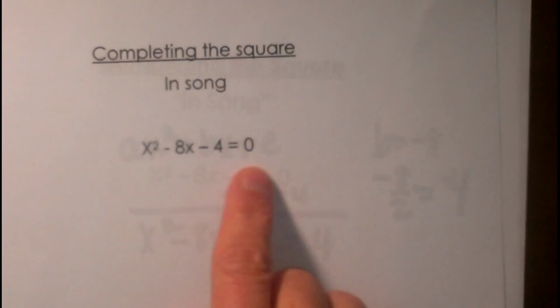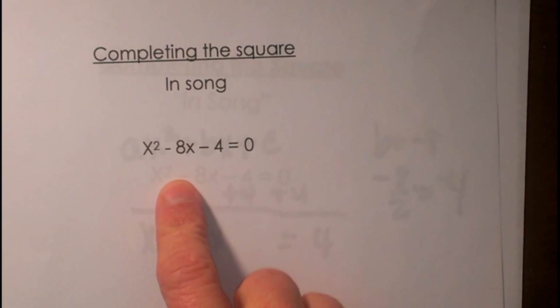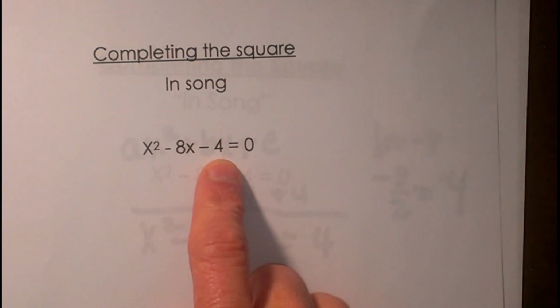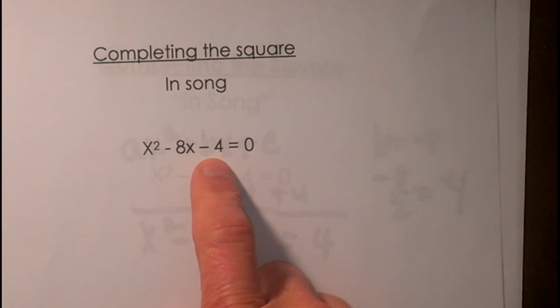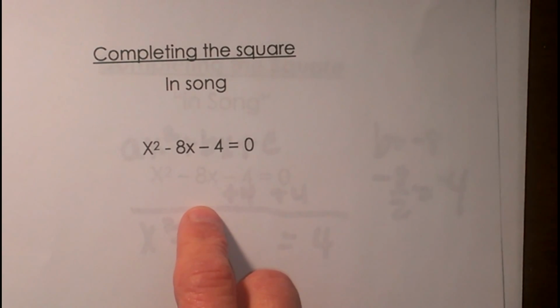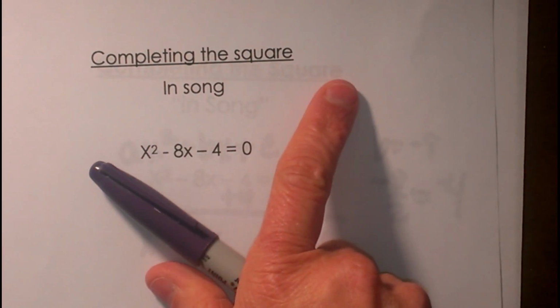We use it to solve a quadratic equation that may not factor. One of the ways to solve it is to use the quadratic formula, but this is just another way you can solve a quadratic, by using completing the square. You're also going to use it later in math with conic sections to change them to different forms. So let's get started on learning how to complete the square.